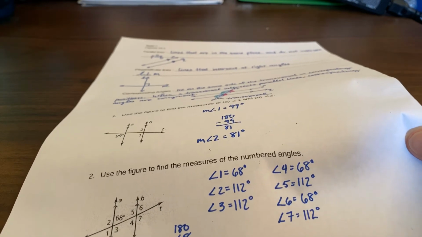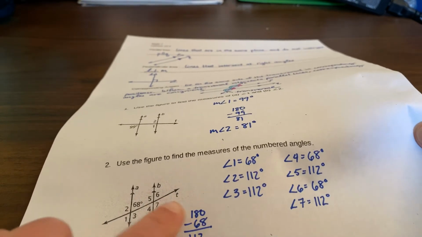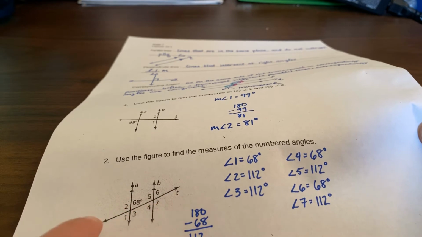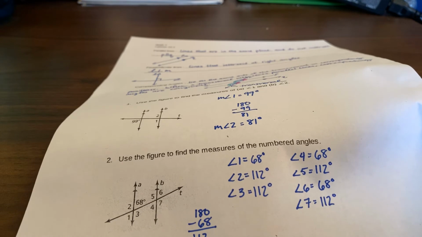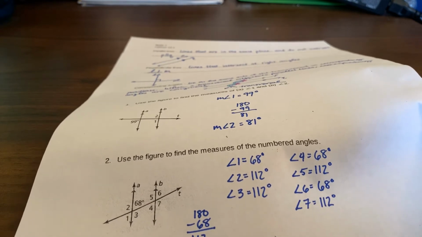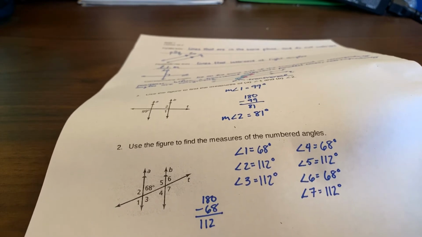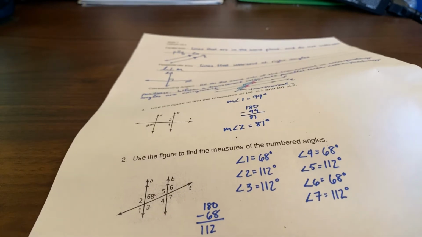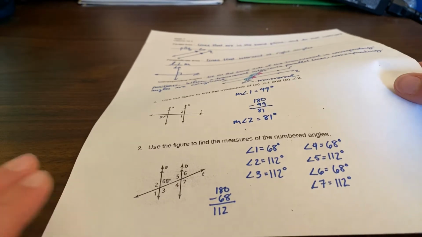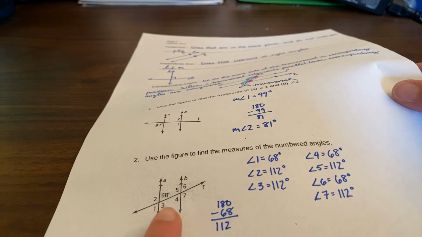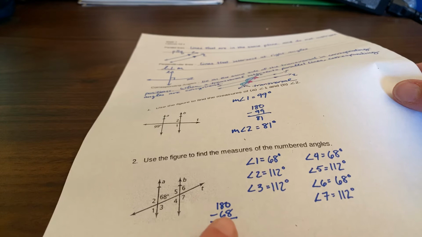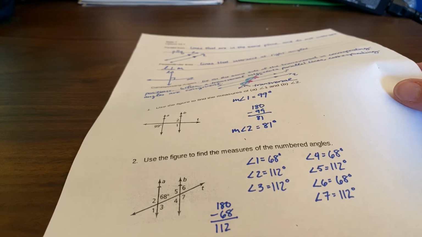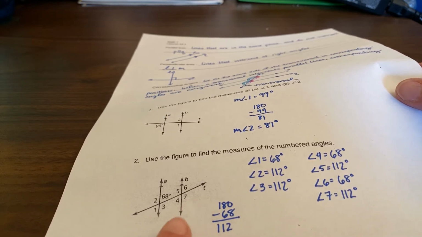So when two parallel lines are intersected by a transversal, all of the small angles are congruent to each other, all of the big angles are congruent to each other. Right? And so the angles are either going to be 68 degrees or supplementary to that, right? So 180 minus 68 is 112. Every angle in here is going to be either 68 or 112.